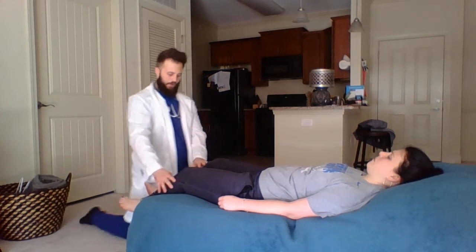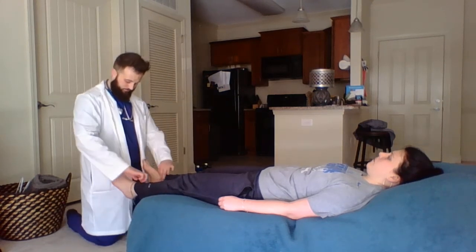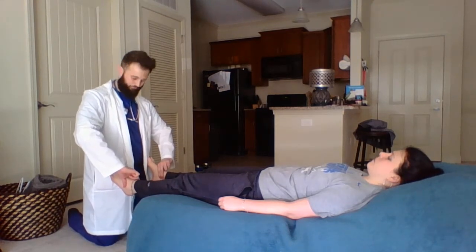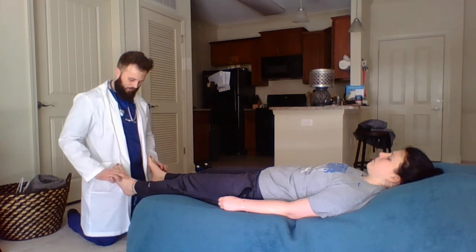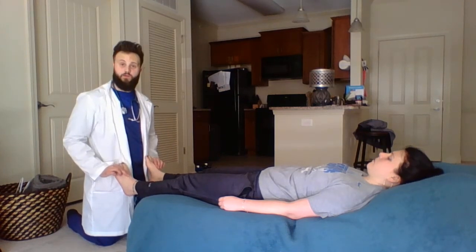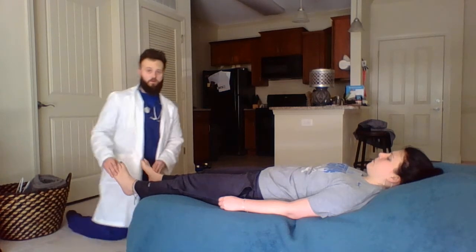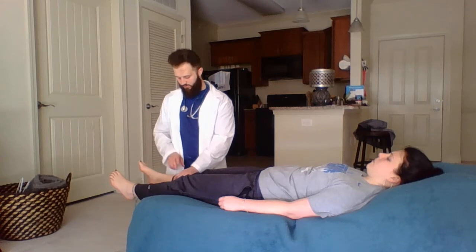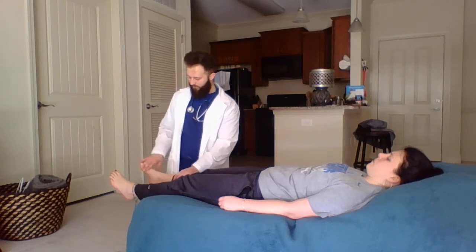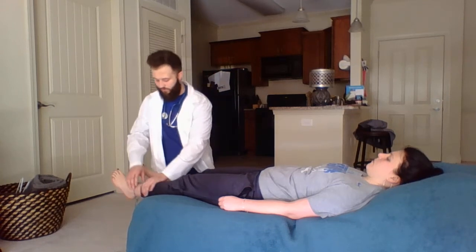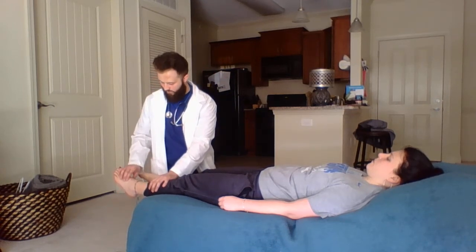From there, I will assess the posterior tibial pulses, the medial side of the ankle here, and then assess the dorsalis pedis pulses here. From here, I will then assess the patient for edema. So I'll look at the lower legs as well as the feet, check for pitting, any swelling, as well as inspecting the skin while I do so.